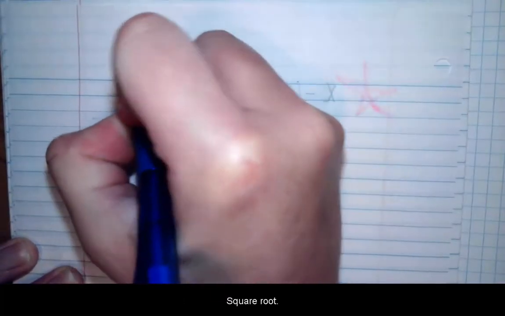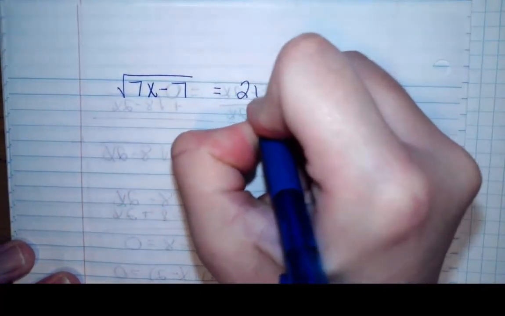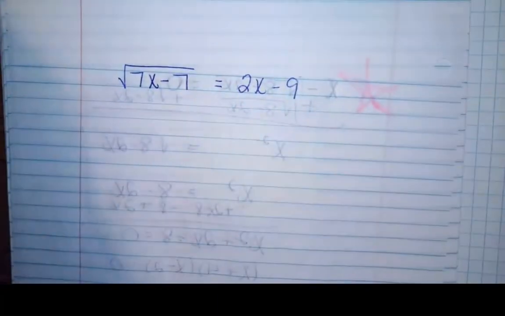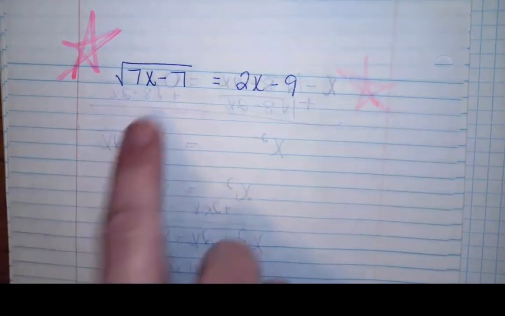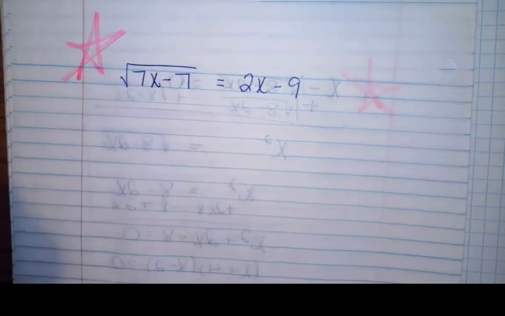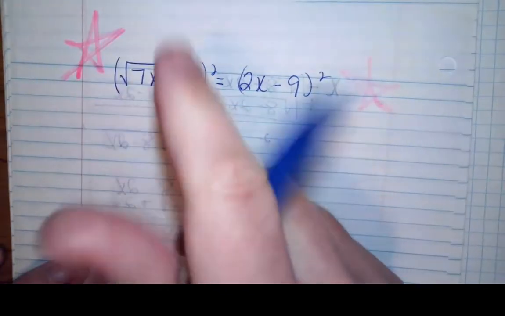All right, our next problem is the square root of 7x minus 7 equals 2x minus 9. Okay, so I've got a variable under a radical, which means I'm going to check my answer. I notice that the variable under the radical is by itself on the left. So I'm going to go ahead and square both sides, and that way I can get this x out.